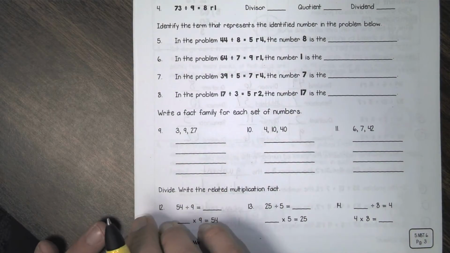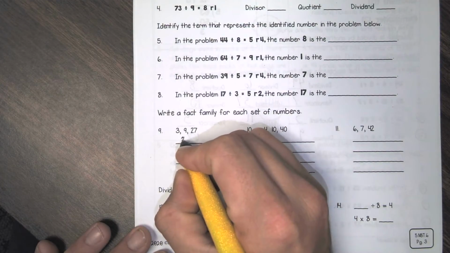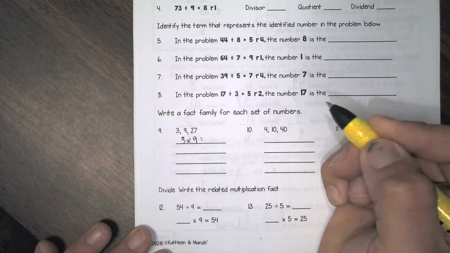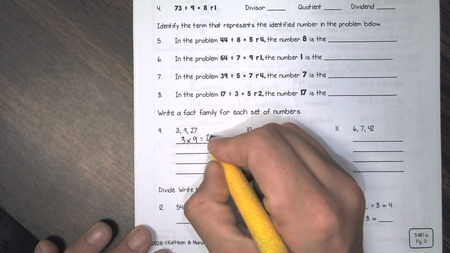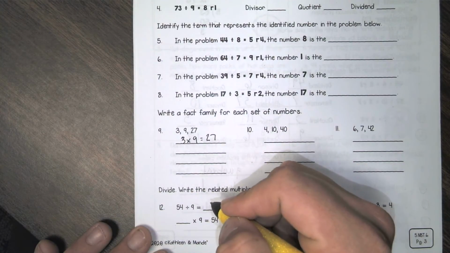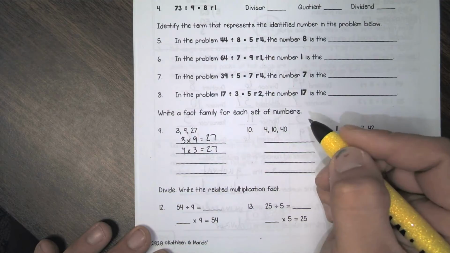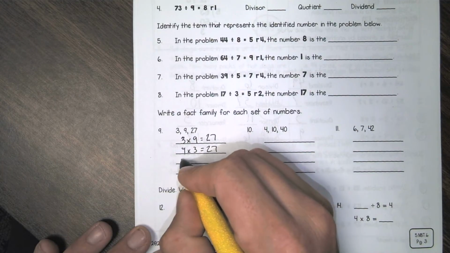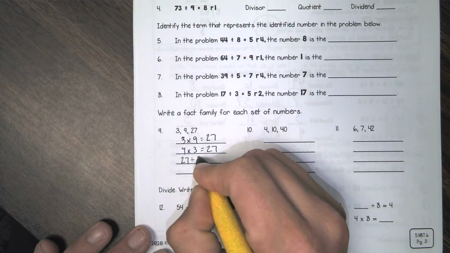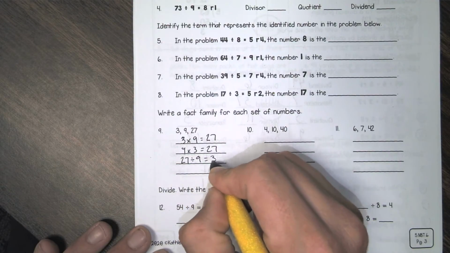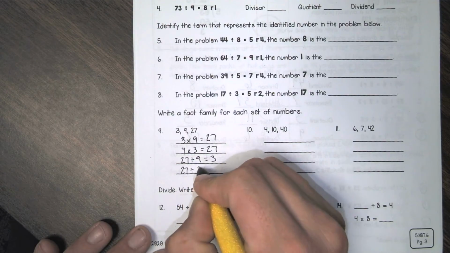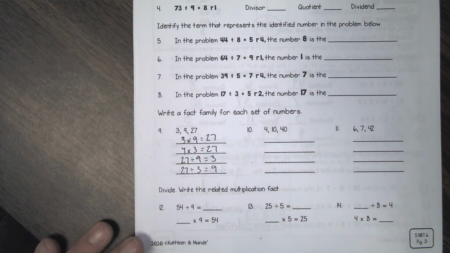So fact families would be 3 times 9 equals what? 27. 9 times 3 equals 27. Now you have to switch it around and start doing division. So 27 divided by 9 equals 3. 27 divided by 3 equals 9.